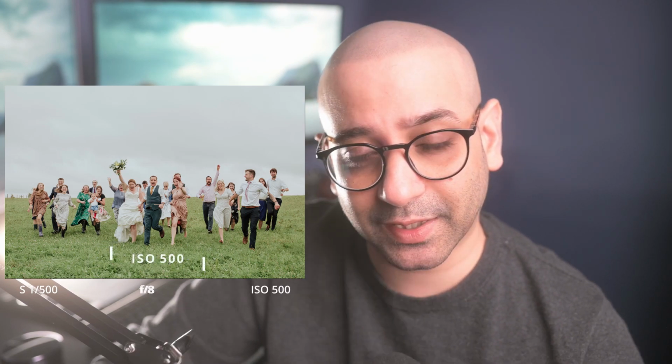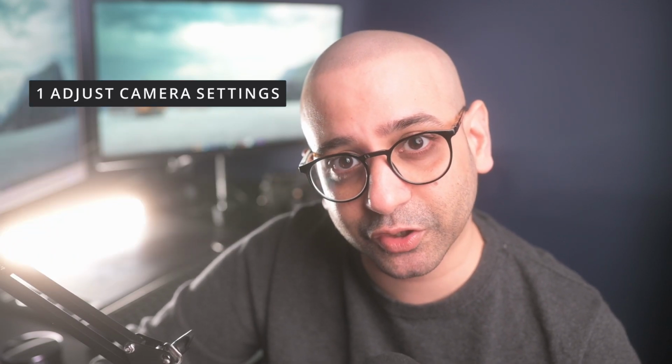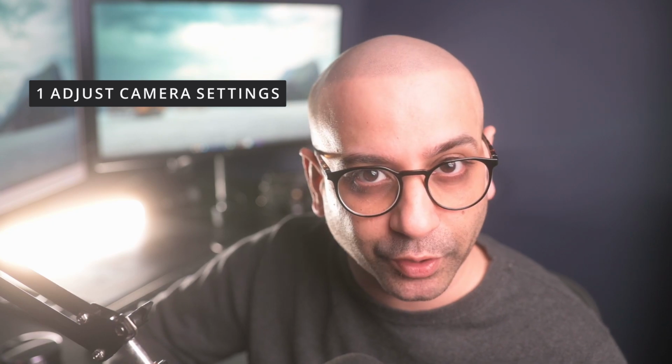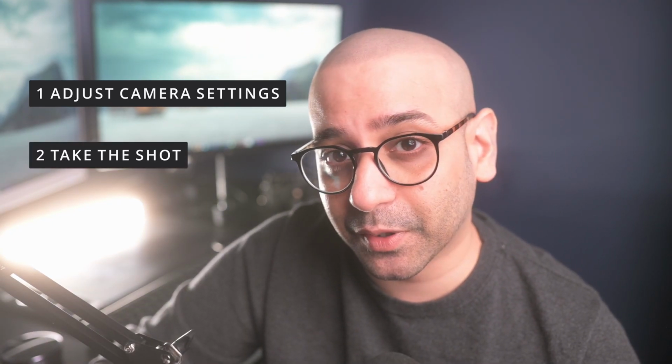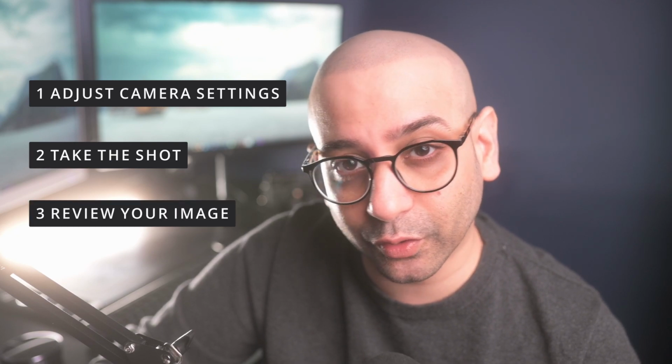For this particular image, I would start with my shutter speed because I want to freeze the motion, and the second thing I would adjust is f-stop to make sure everybody is in focus, and the third thing I would think about is ISO. So that's step number 1. Figure out what's most important to you in that particular image that you're trying to shoot and adjust the settings accordingly. Step number 2, very easy, take the shot. And step number 3 is review your image.